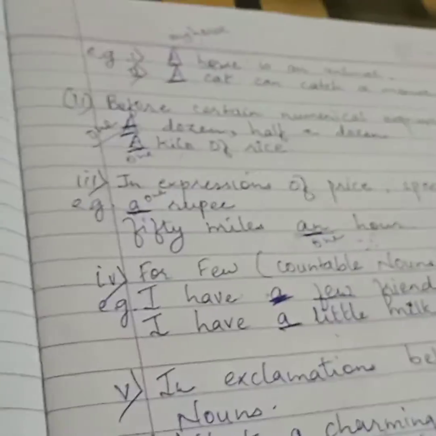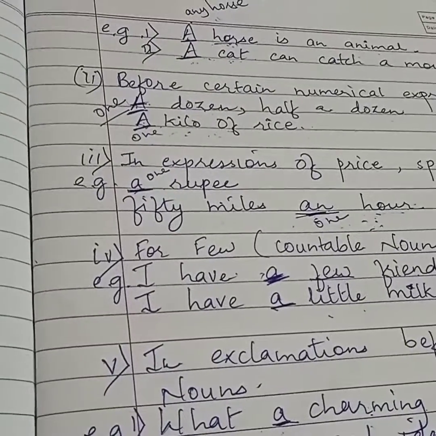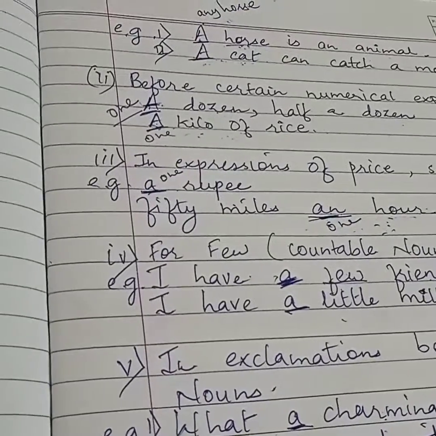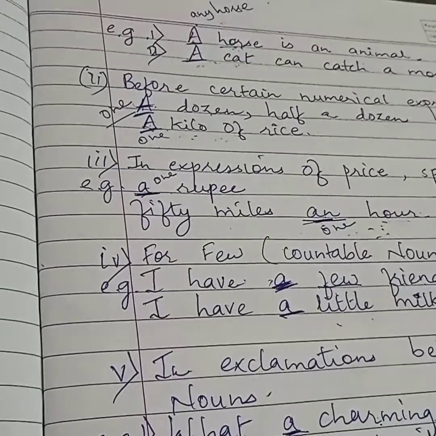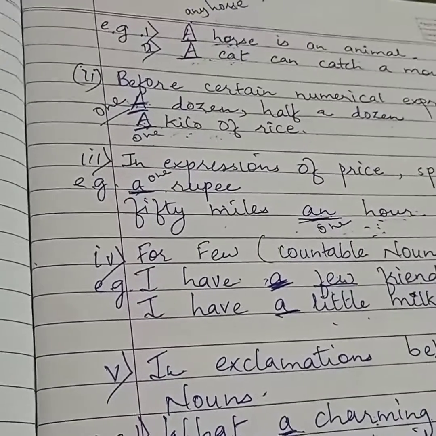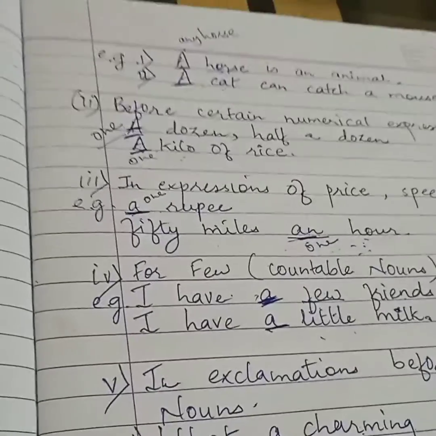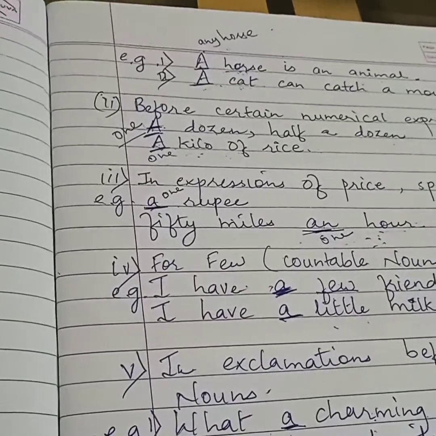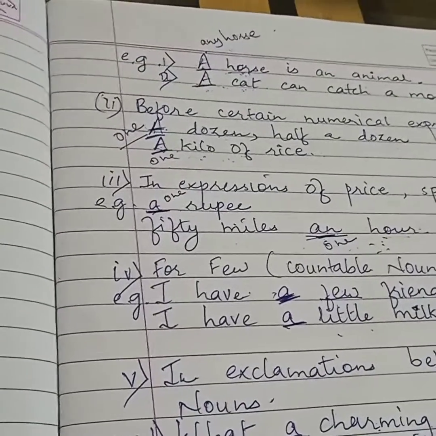I have a little milk. A little meaning in a small quantity. So article A is to be used before words like few, little, and before countable nouns. Friends, countable; a little milk. Okay. Here the word little is used, and therefore we have used an article A to show that it is in a small quantity.